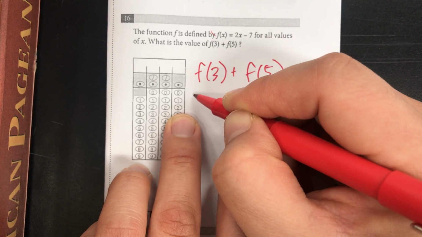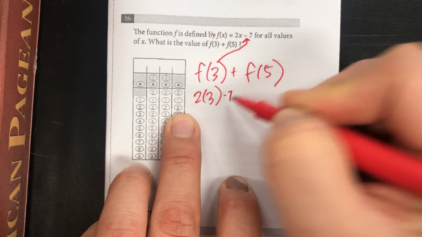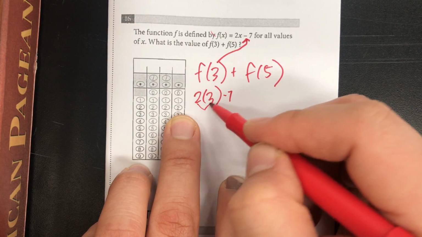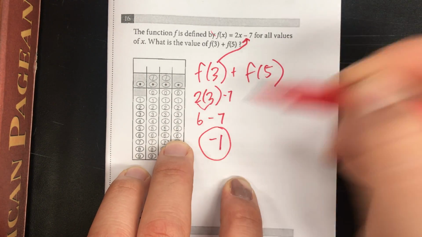So it's going to be 2. So I'm going to do this first, okay? 2 times 3 minus 7. And let's solve that. That's going to be 6 minus 7, which equals negative 1. So that's going to be one value.